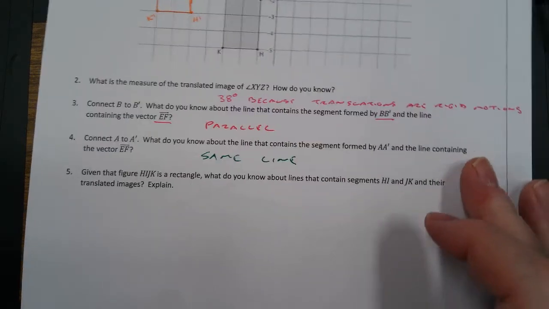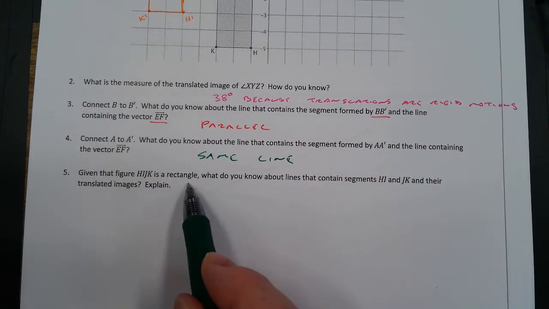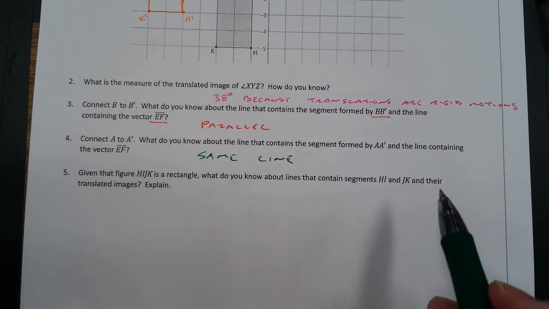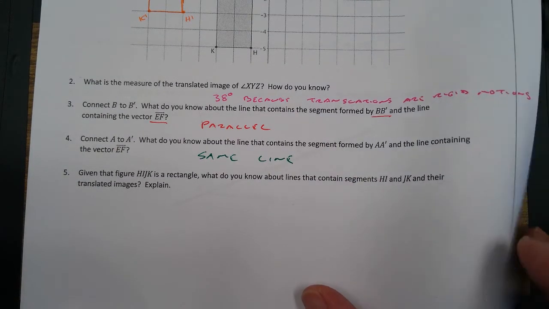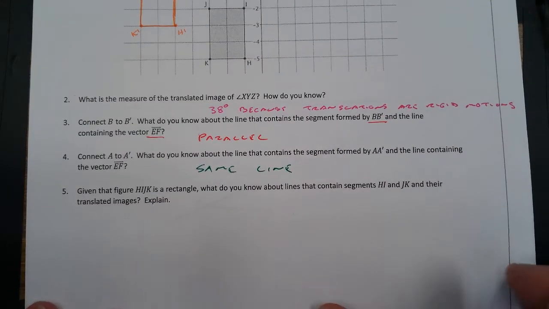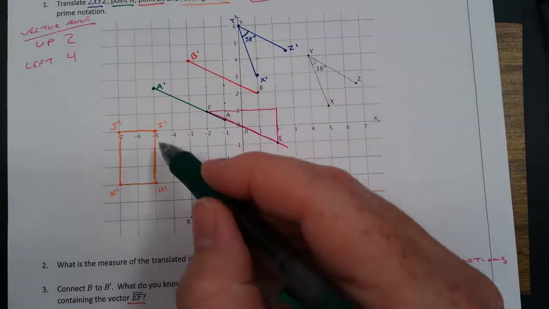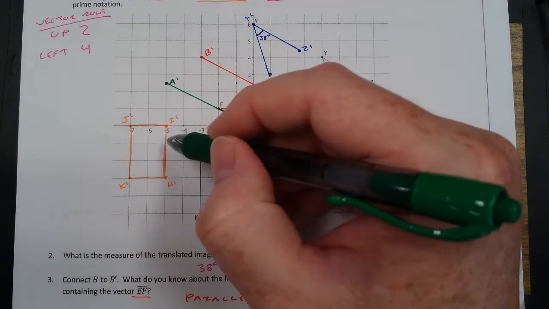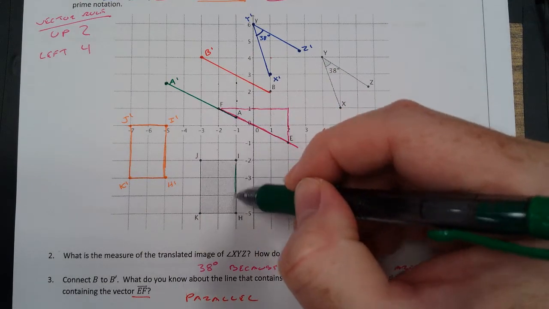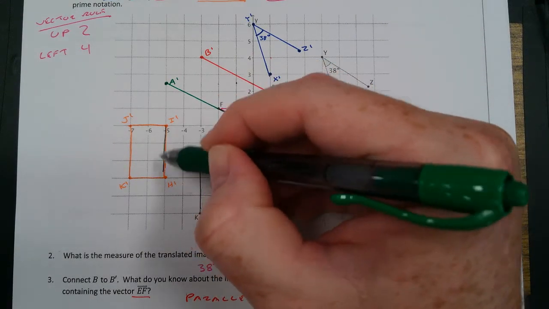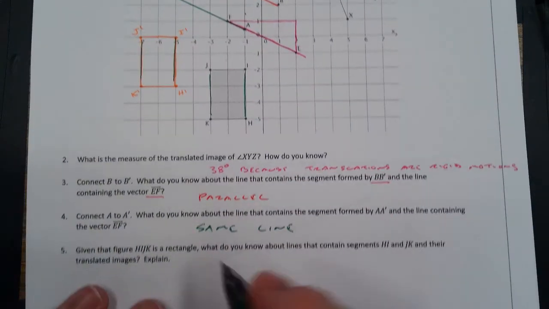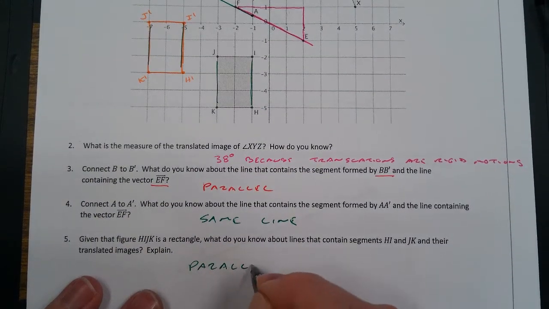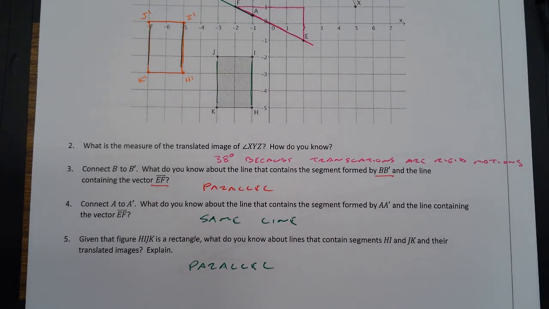And then 5. Given that HIJK is a rectangle, what do you know about HI and JK and the translated segments? Well, let's look at HI, JK. If you notice, all of these segments, HI, JK, HI prime, JK prime, all of those are parallel. Some fun work on this, some fun drawing, some fun observations. Hopefully you had fun too.